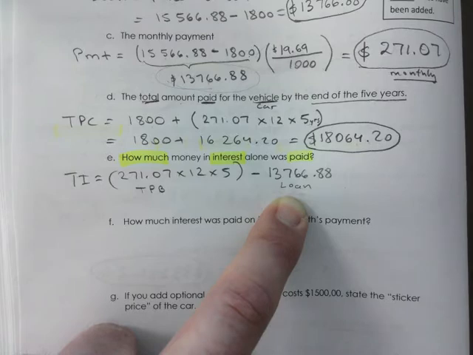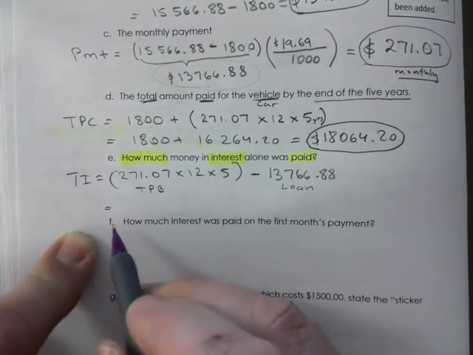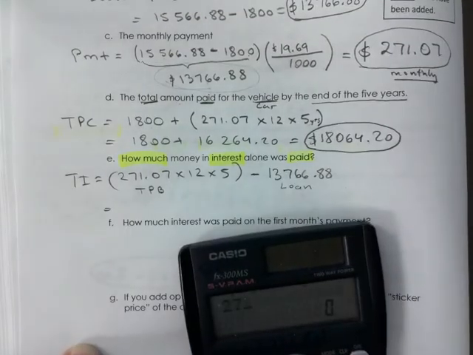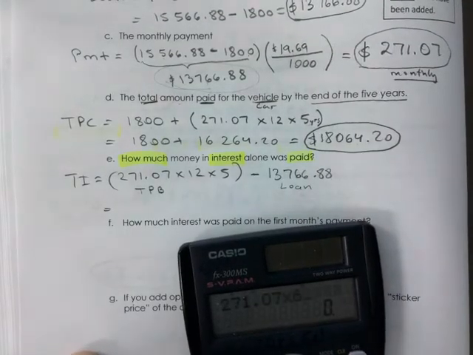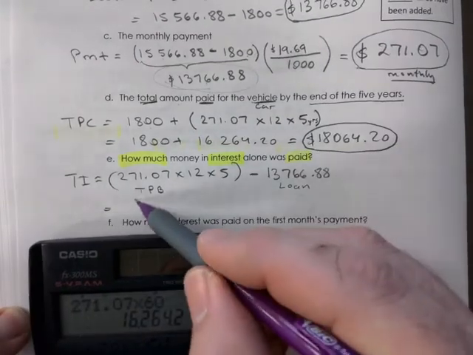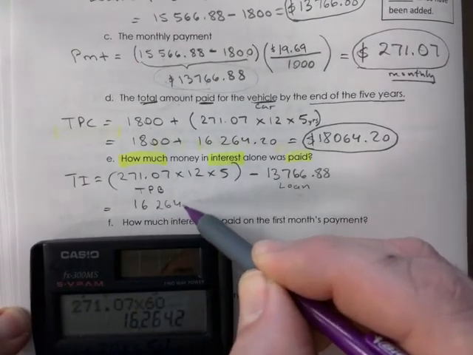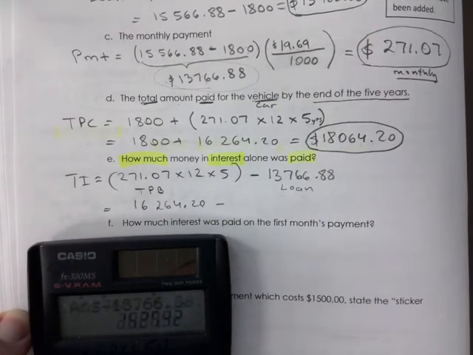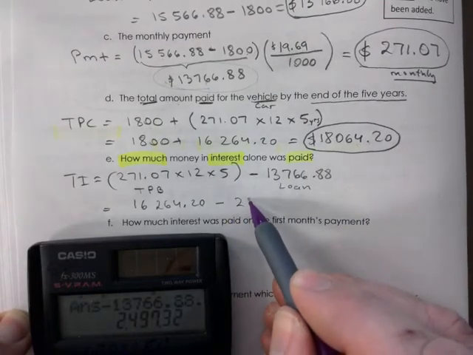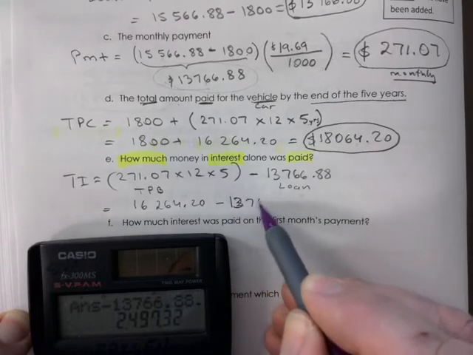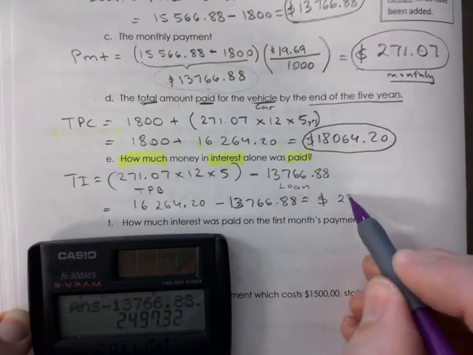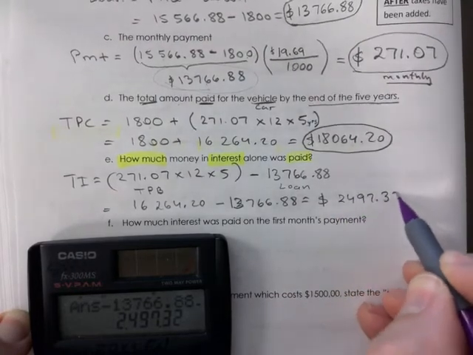Okay. So we get, I won't do that in one shot. So that's 16,264.20 minus 13,766.88, and that difference gives you 2,497.32.